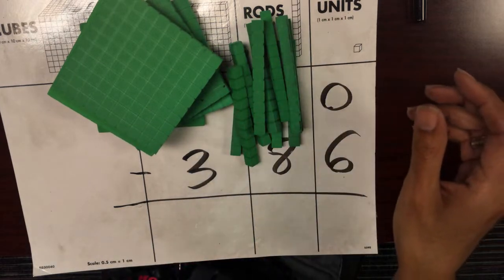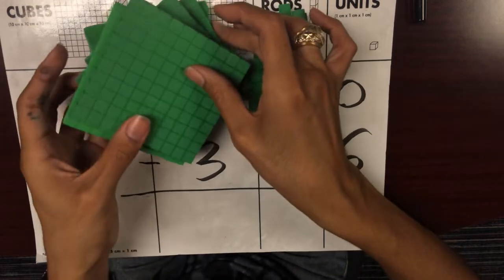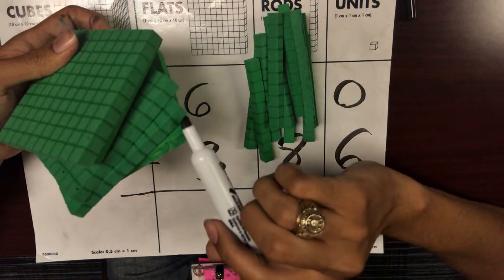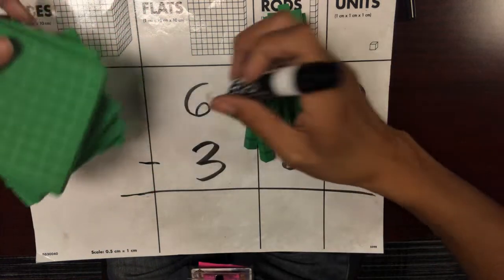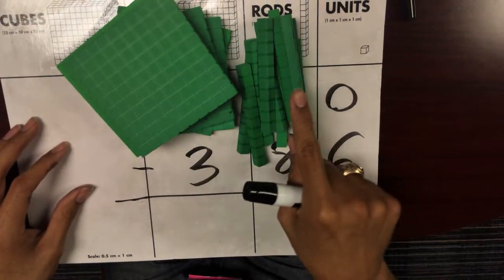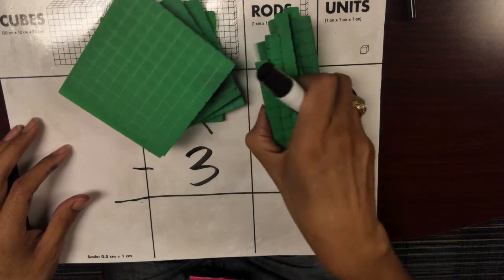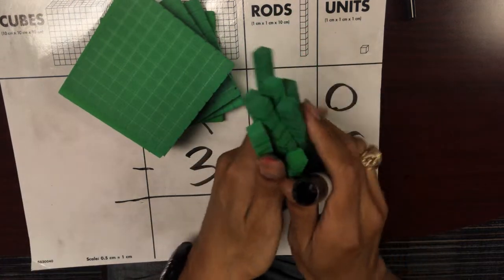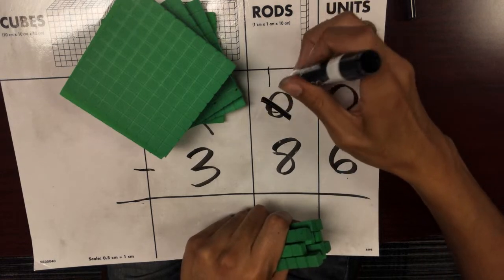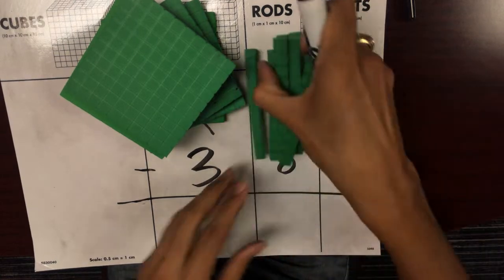And now I need to update those numbers that are underneath my base 10 blocks. So now, how many hundreds flats do I have? 1, 2, 3, 4, 5 hundreds. So it's not 6 anymore, it's 5. I brought the hundreds flat over here so I could trade it for 10 rods, 10 tens. I don't have 0 tens anymore. Now I have 10 tens.